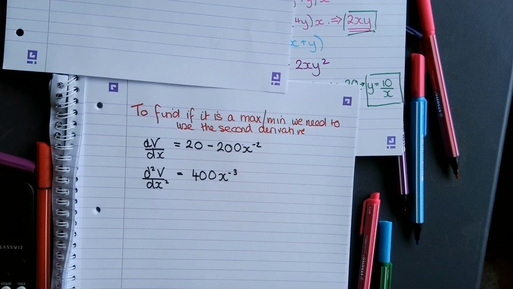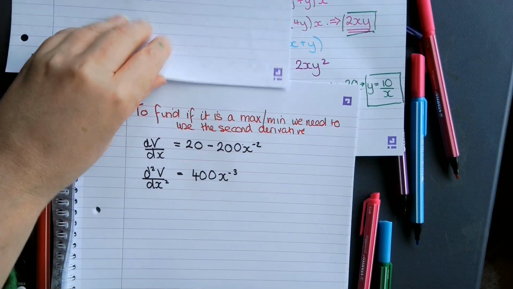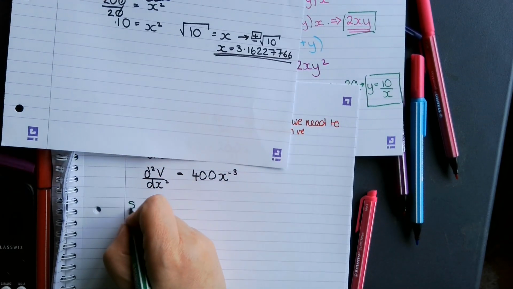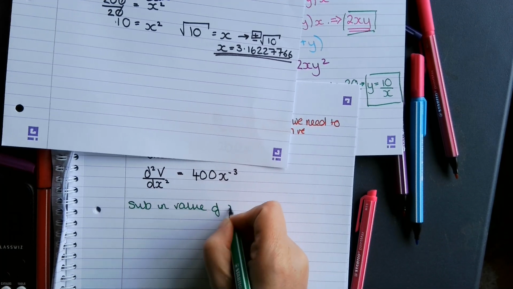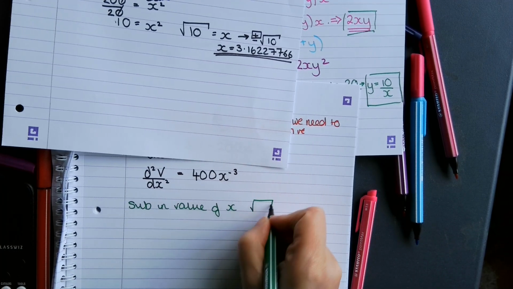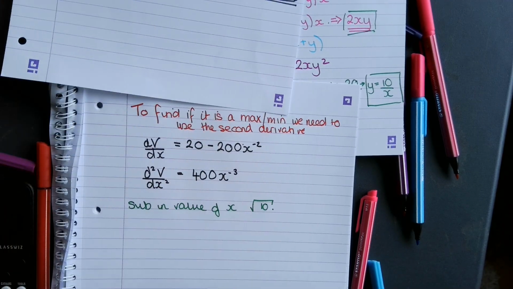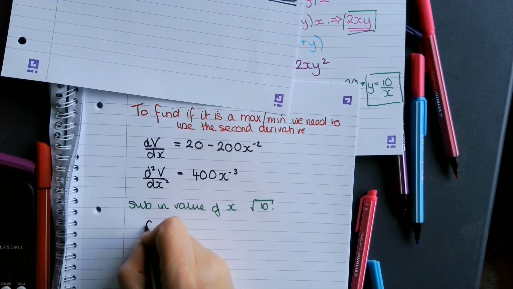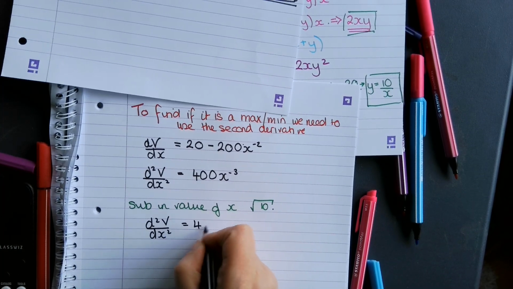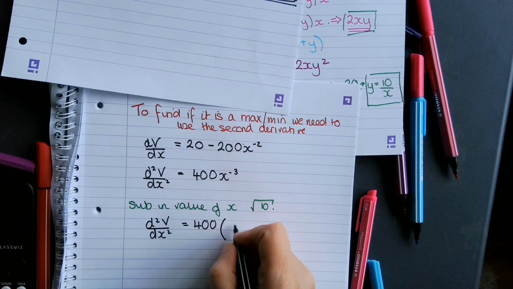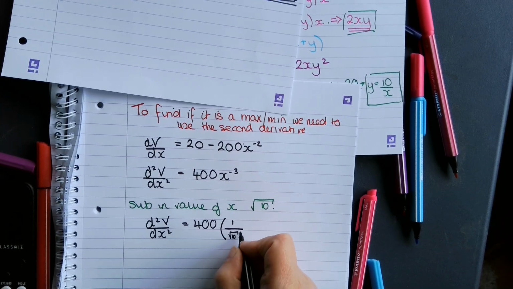So to check if it's a maximum or a minimum, we are now going to substitute in our value of x. Now, I am just going to use root 10 for ease. And again, I could say that d squared v over dx squared is 400 times by 1 over root 10 cubed.